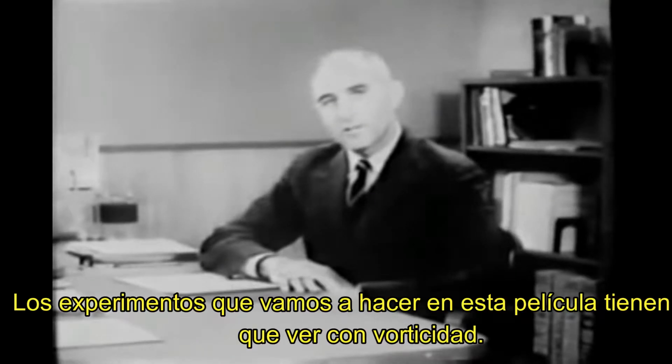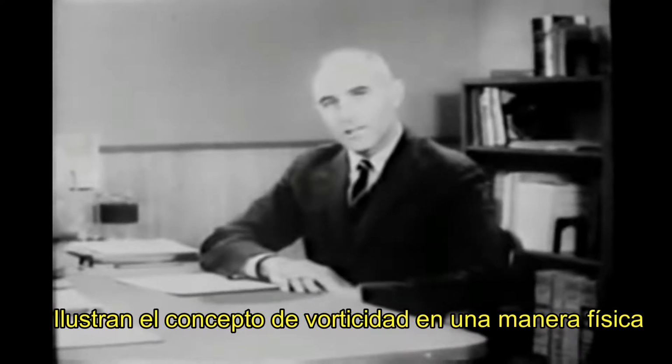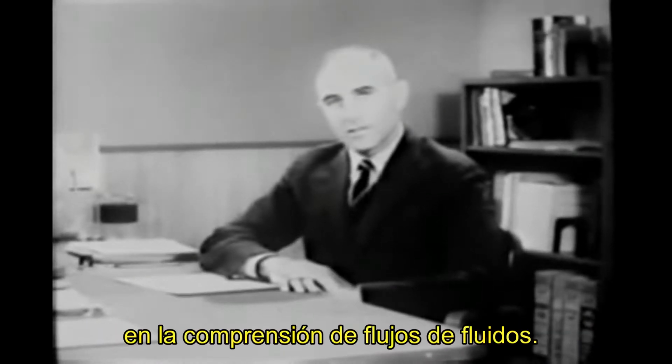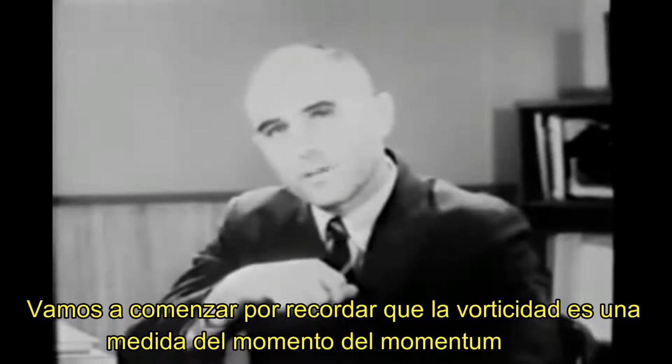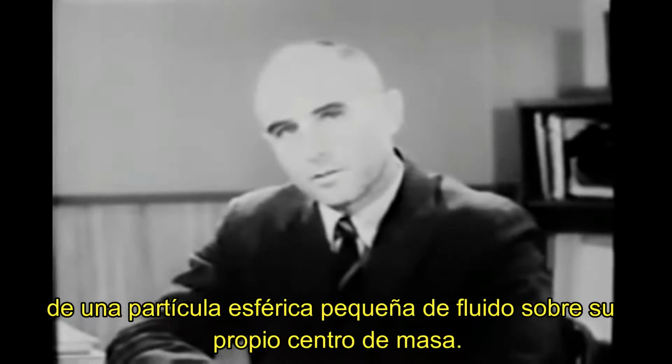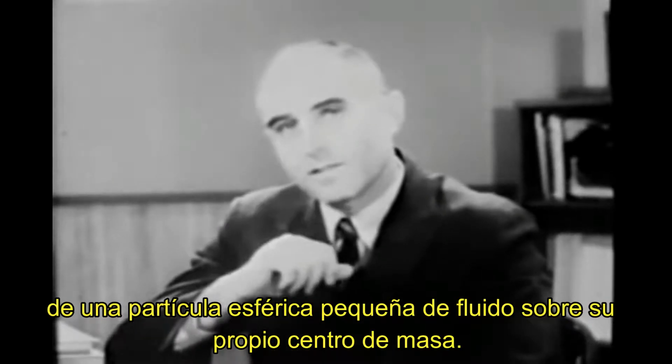The experiments we're going to do in this film have to do with vorticity. They illustrate the concept of vorticity in a physical way, and they also show how vorticity can be useful in understanding fluid flows. Let's begin by remembering that the vorticity is a measure of the moment of momentum of a small spherical fluid particle about its own center of mass.